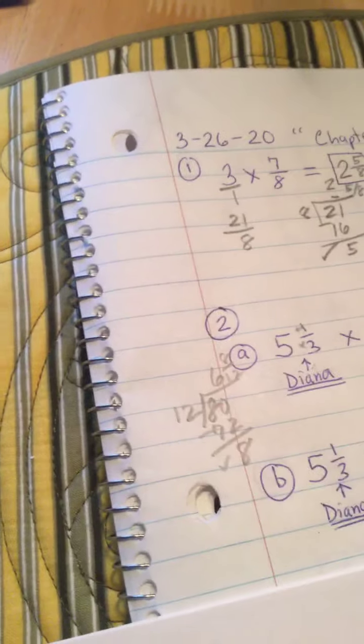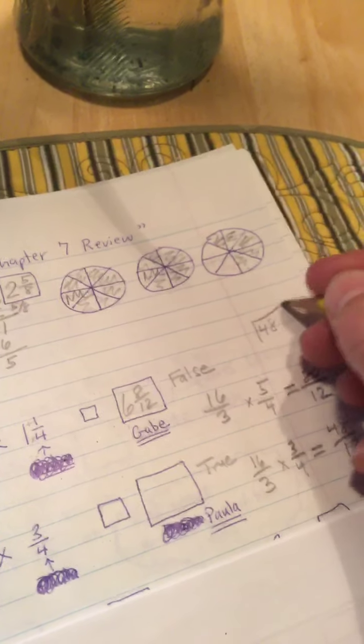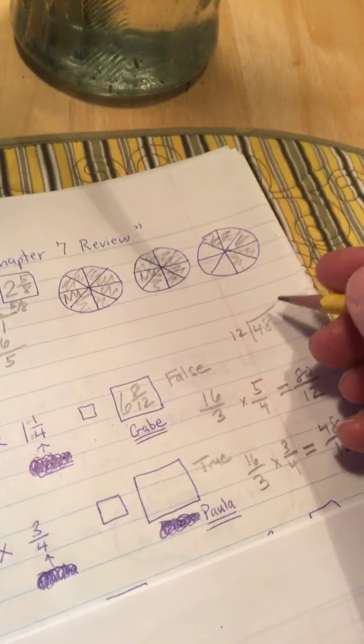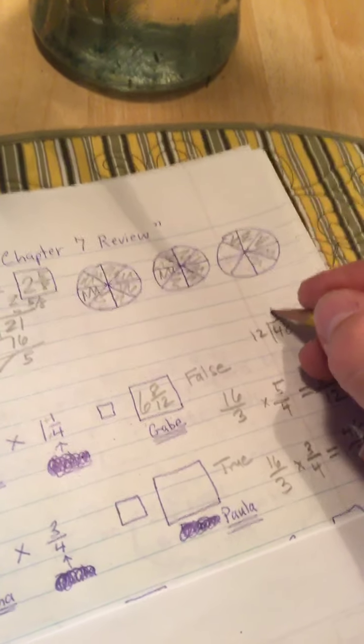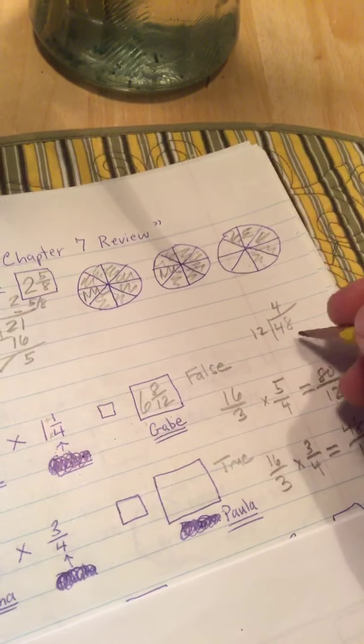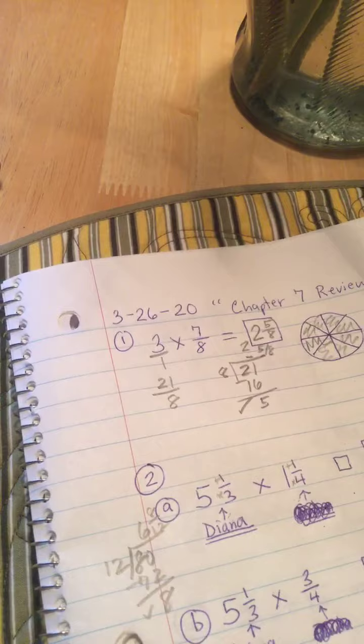Let's pick some space over here. I don't have room. Where do I want to do this? The good thing is you can just pick some space. 48 divided by 12. All right, so 12 times what is 48? 12 times 4 is 48, with no remainder. So my answer is 4.